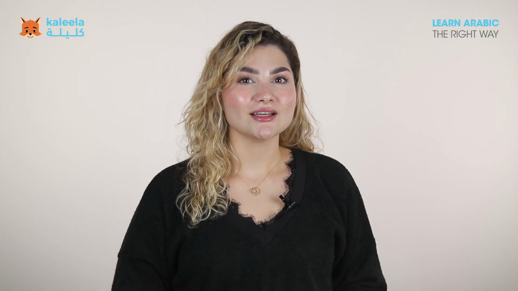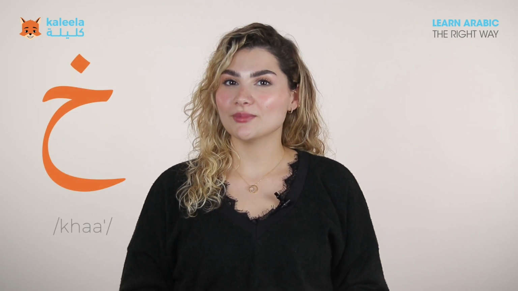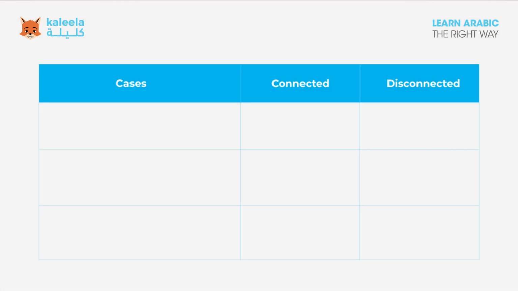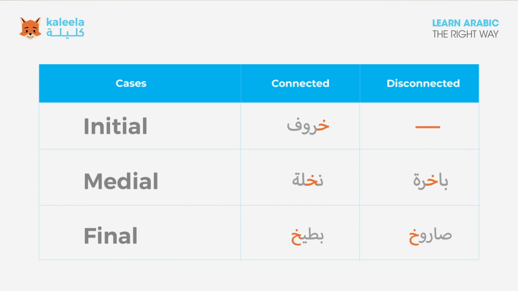To wrap it up, let's highlight the main points discussed in this video. The shape of the letter Khaa changes depending on its position in a word. Now we're going to display a table that summarizes the cases of the letter Khaa, whether it's connected or disconnected. In the initial case, it only comes connected, as in kharoof. In the medial case, it is connected as in nakhla, and disconnected from the right side as in bakhira. The final case, connected as in battikh and disconnected as in صاروخ.